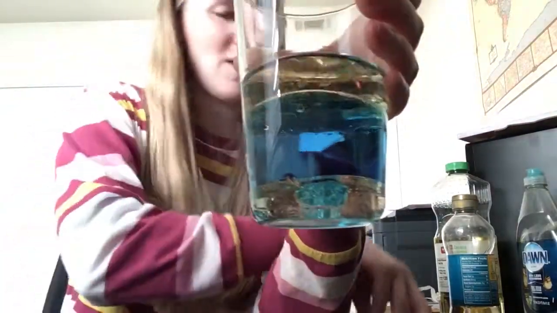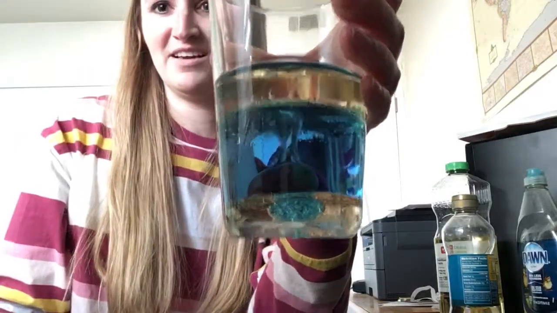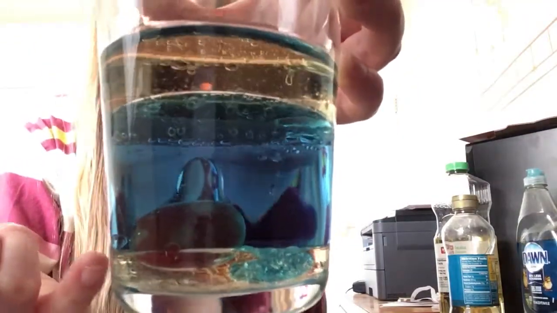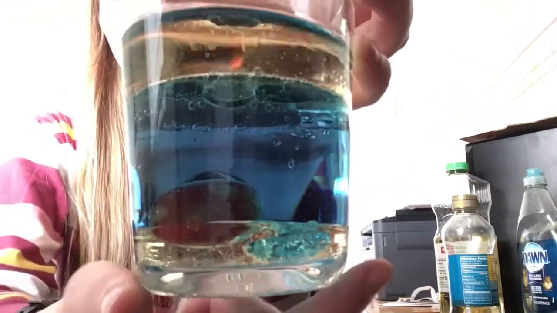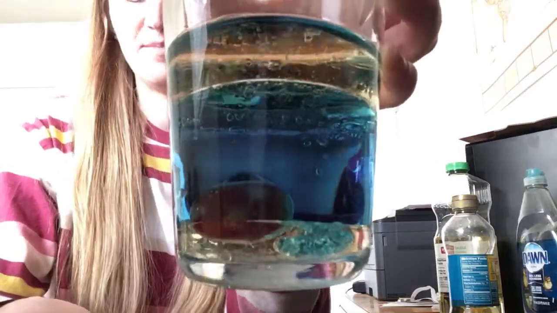Okay, let's try, I found a grape. Let's see what happens when I put a grape in there. Okay, if you look, the grape is actually sitting on top of the syrup. It is not quite heavy enough to break through. So you can see the marble is much lower than the grape. So the grape is kind of suspended there a little bit.